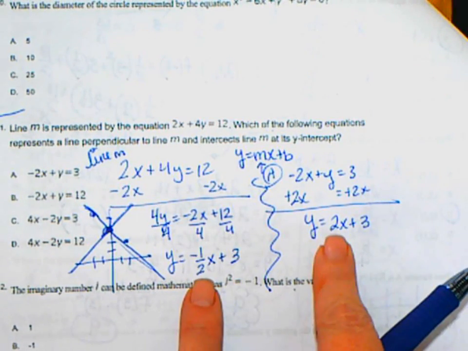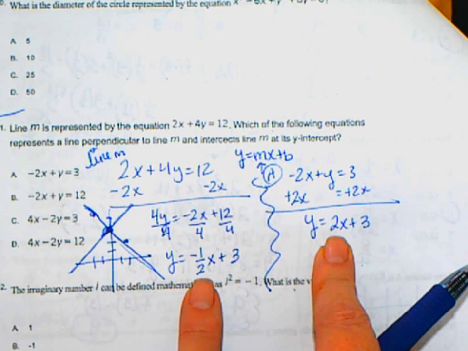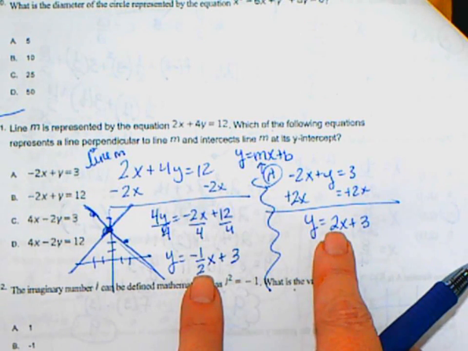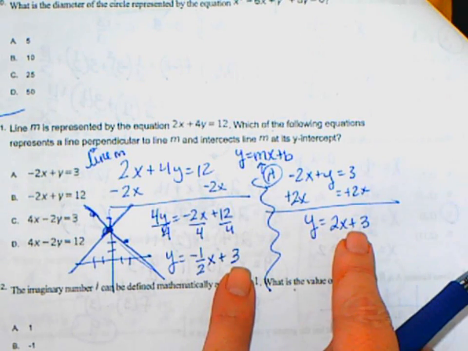Are the slopes negative reciprocals of each other? So 1 over 2, this is 2 over 1. It's one positive and one negative. Yes. Do they both have the same y-intercept? I already found my answer.